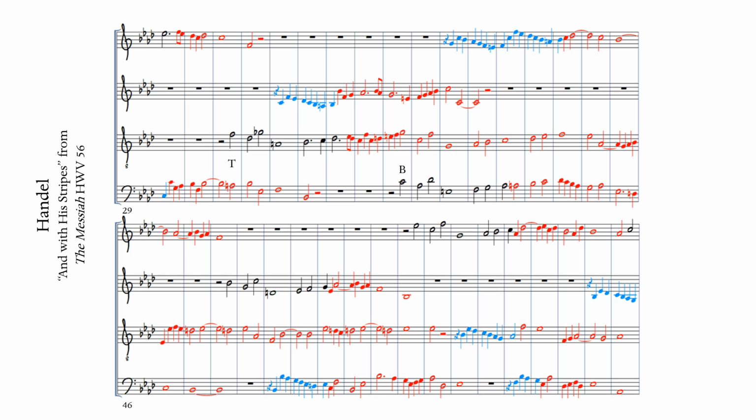The alto states the subject in E flat in measure 48, and the soprano follows not with an answer, but with a statement of the subject in the key of A flat major in measure 55. This leads to an episode that confirms the key of A flat with a perfect authentic cadence in measure 63.